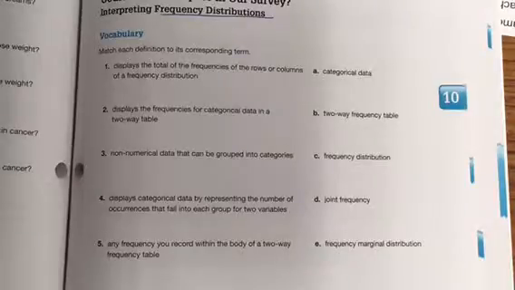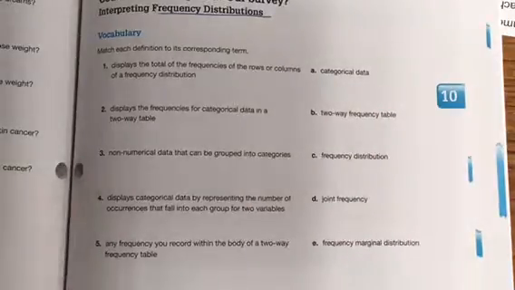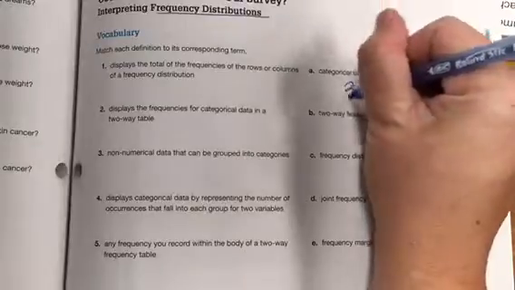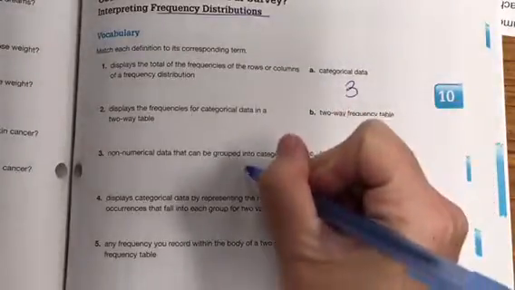Types of music. Very good. What else? Types of food. Good. Types of clothing. Types of people. Colors, gender, types of people. There are all sorts of categories that you can have. The idea is that you can't really put numbers on it. It's non-numerical data. So which one does that fit? Yep, 3. So A is 3, and 3 is A.